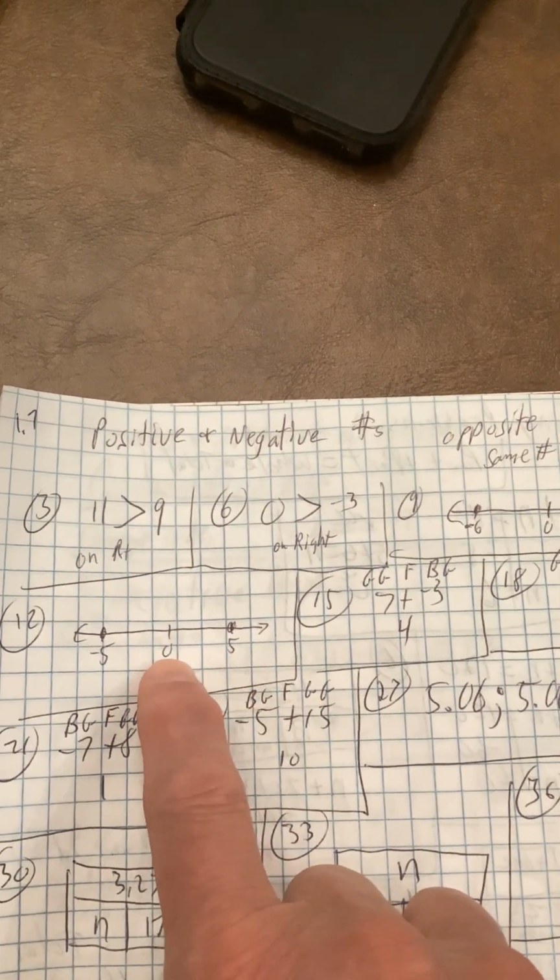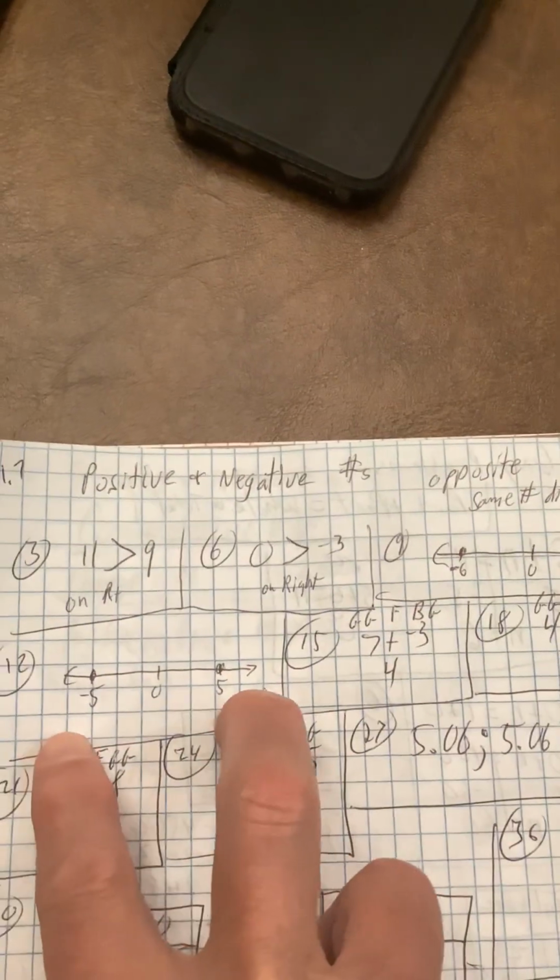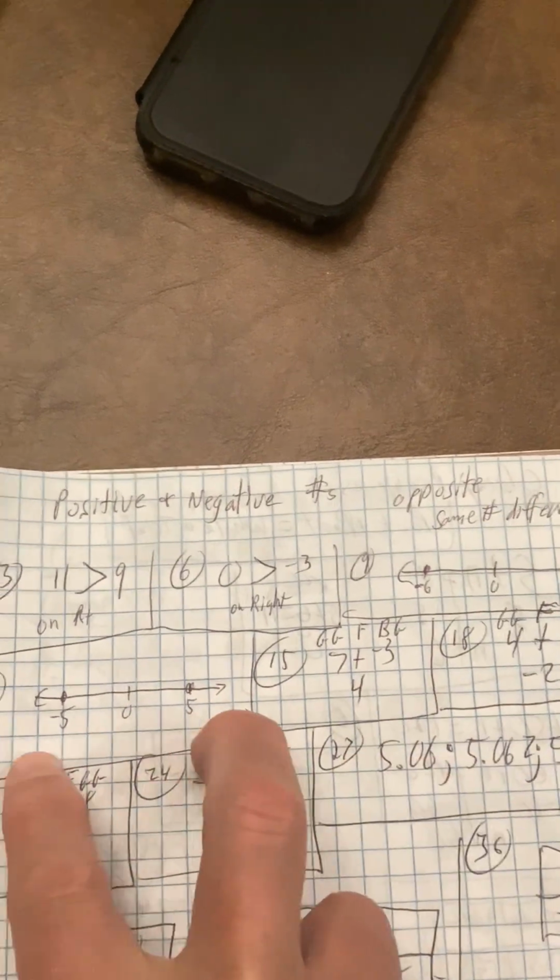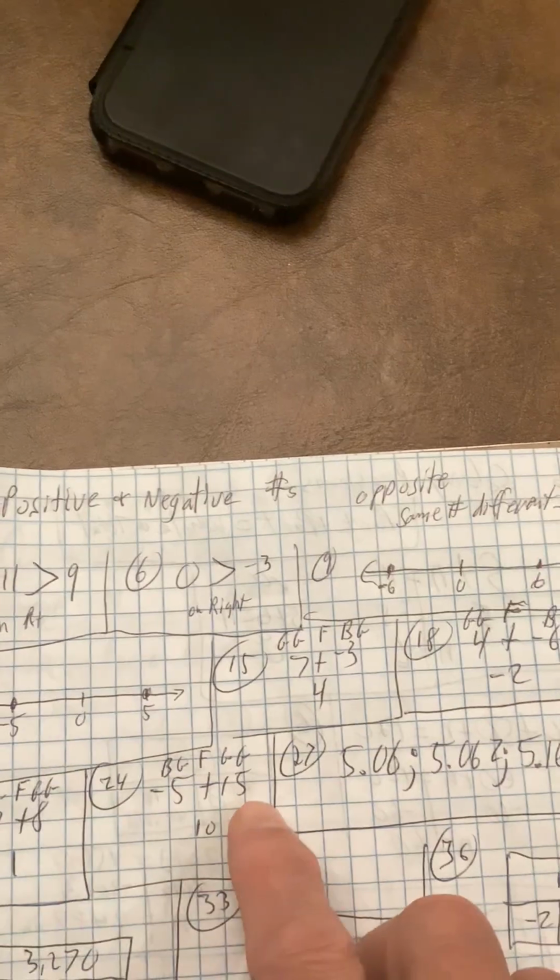Here's 5, and the opposite would be negative 5. Oh, and opposites always add up to 0. Two different numbers that add up to 0.